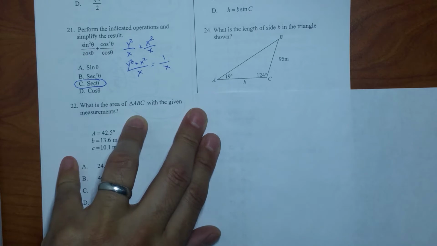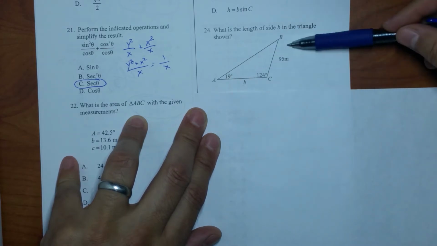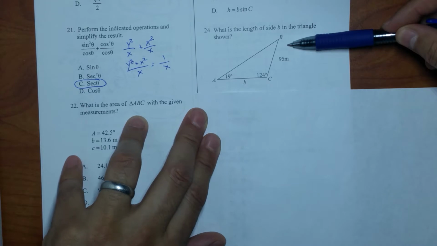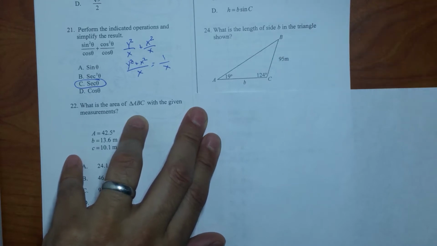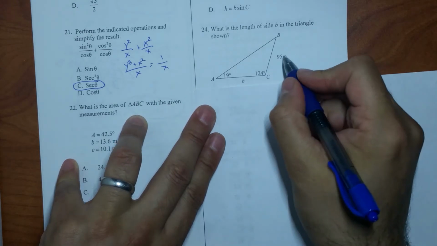Now, there's another way to show that it's law of sine. Do I have a big A and little a? I have big A and little a, don't I? So since I have big and little, that's going to be a law of sine, always. So since it's law of sine, I'm going to set it up.